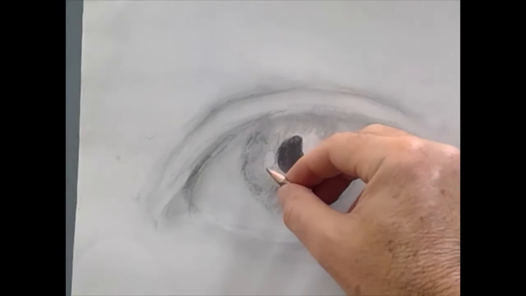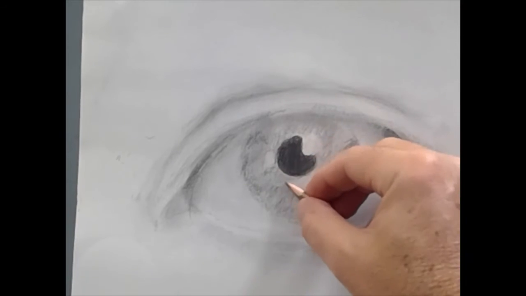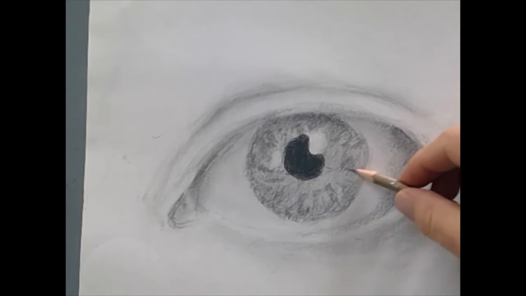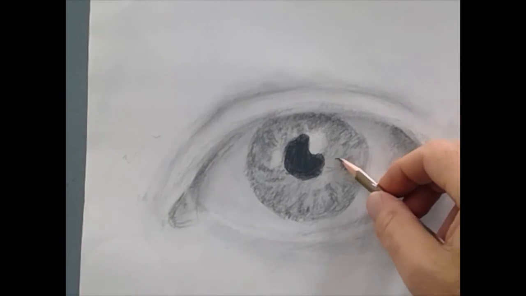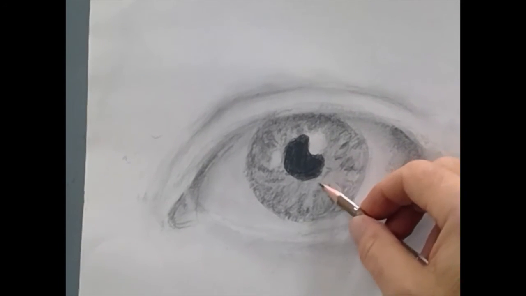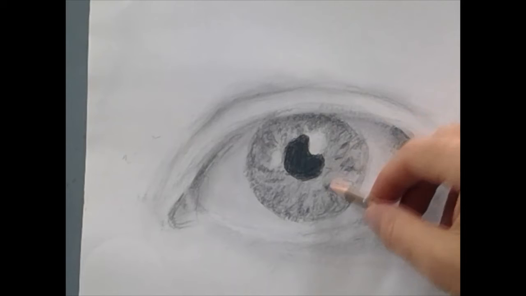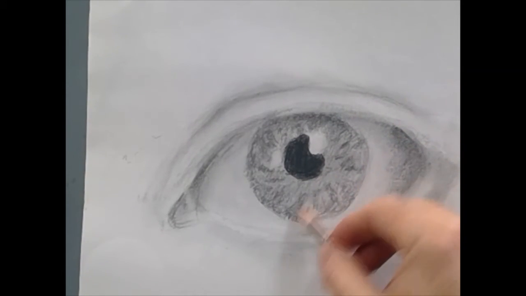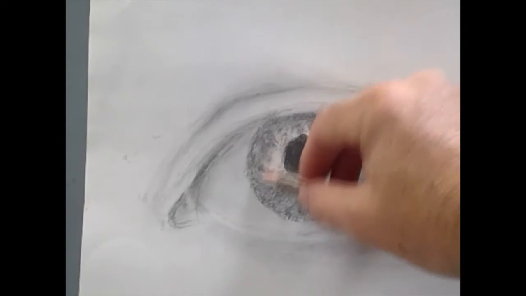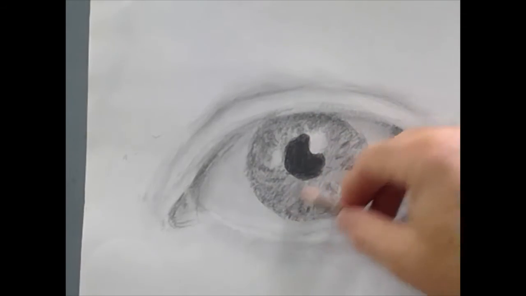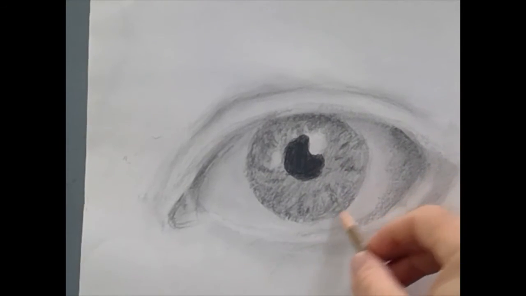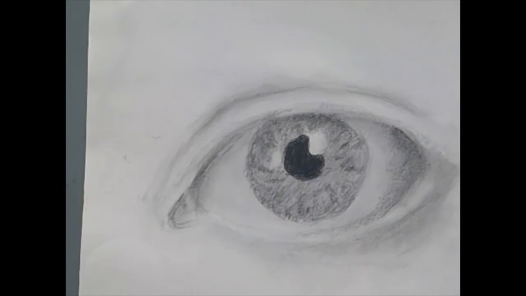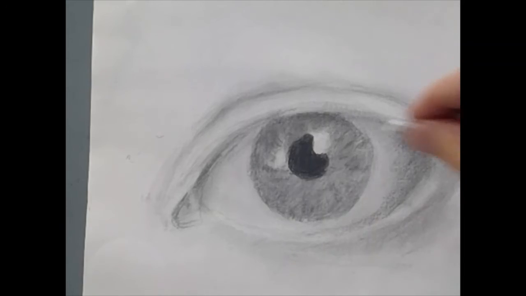lines here and there. And I suppose one of the tricks to that is, once you put in a bit of detail, you can also come back and cover it with another layer of tone and blend it in that way. So it gives it a sense of layers. If you then come back and smudge into it, you'll find that it unifies it even more.